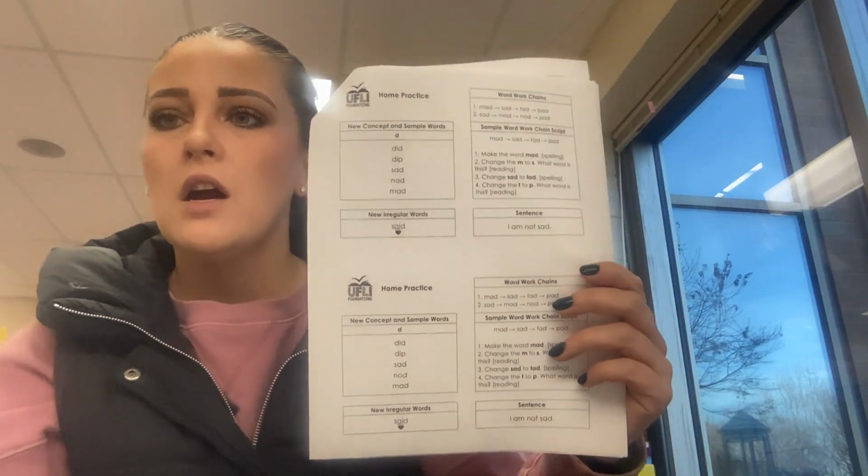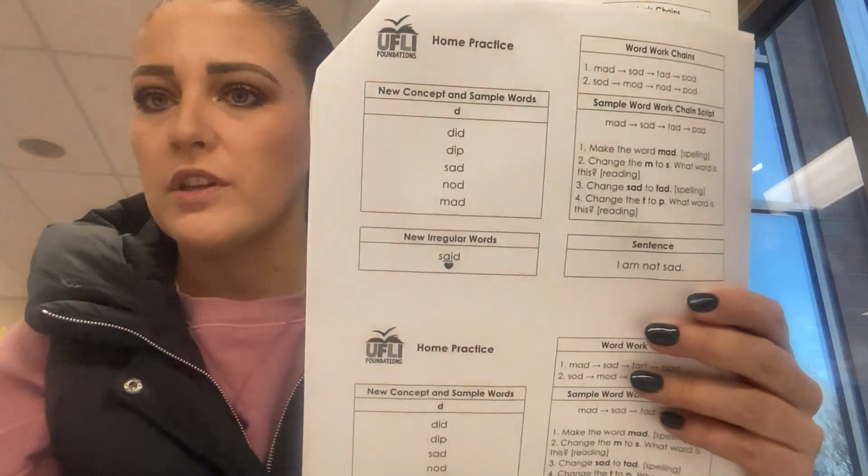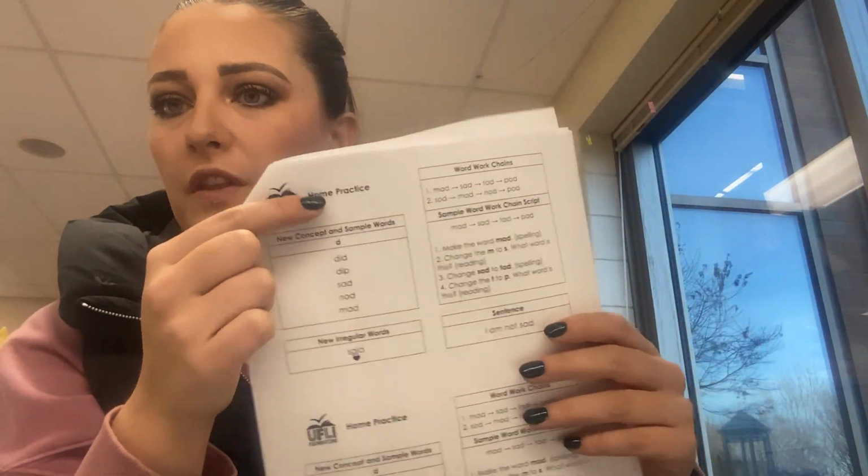And so I'm just going to quickly go over some of the sections here so it makes it a little easier to practice at home. The new concept and sample words, this is the first one here. I know it's backwards for you, but this is the letter D. This is the one for the letter D.